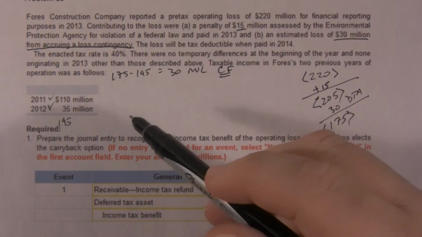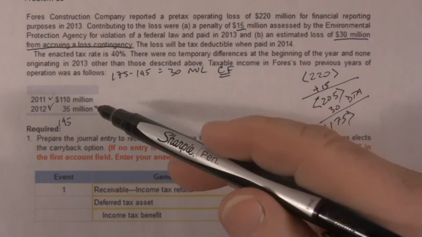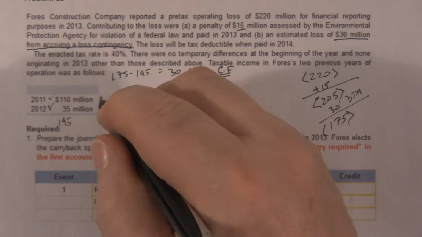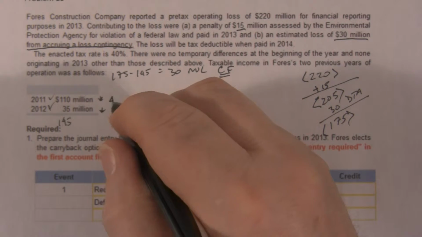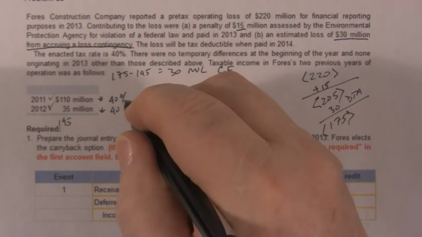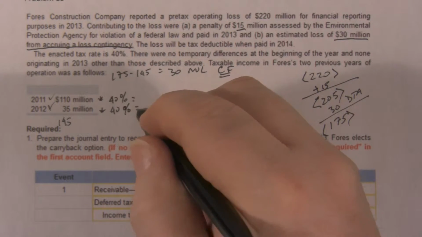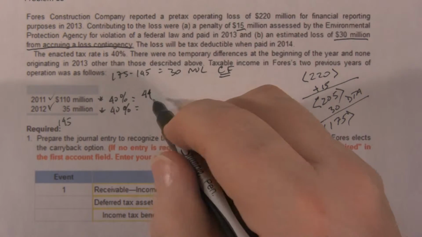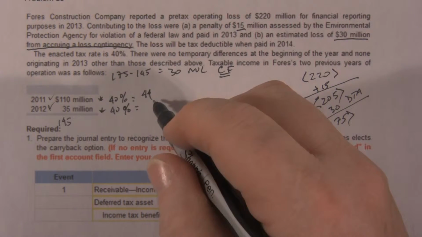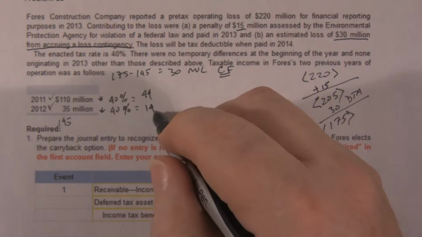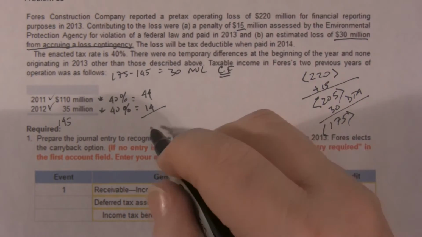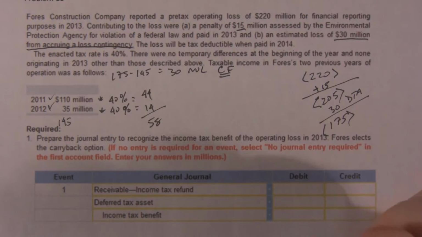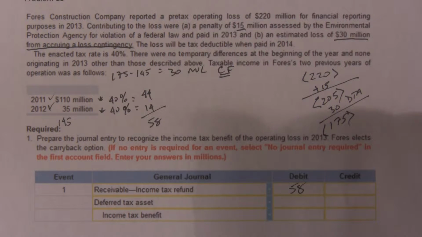So let's see what they're going to get coming back at them. They're going to get their 40% of this and their 40% of that. So what's that? 44 million and 14 million, 40% of 35 is 14. Okay, so they're expecting a $58 million tax refund. That's a receivable, debit receivable, $58 million.